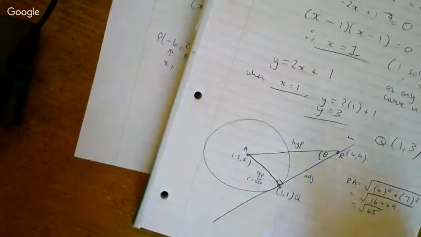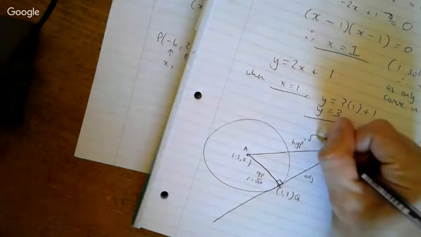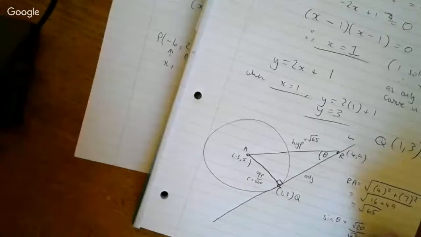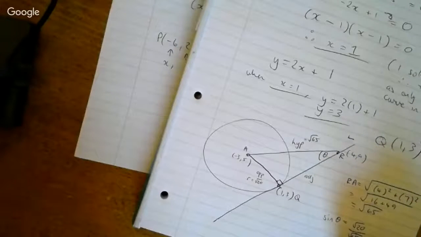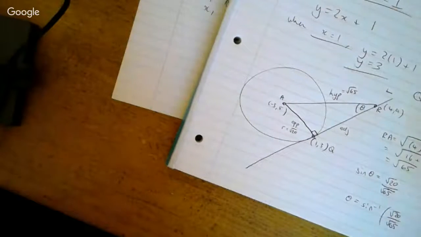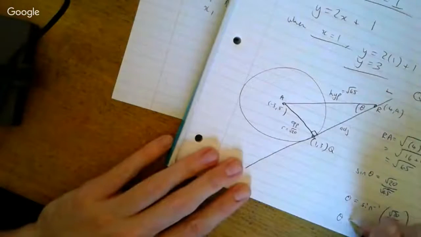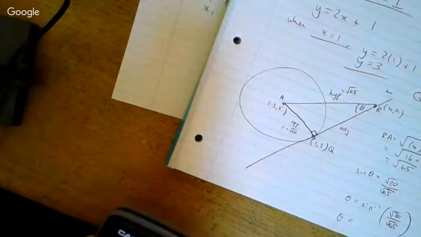So I know the hypotenuse is root 65. SOHCAHTOA would tell me sine theta is equal to the opposite over the hypotenuse. So that would be root 20 over root 65. And then I would do theta is equal to sine minus 1 of root 20 over root 65.